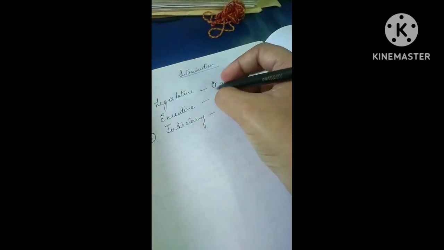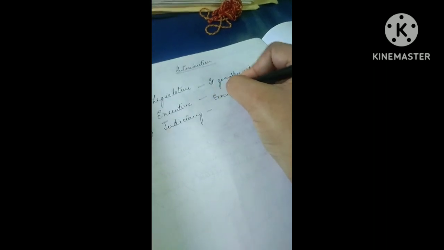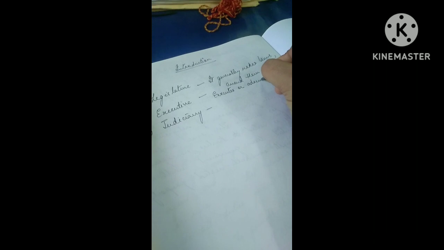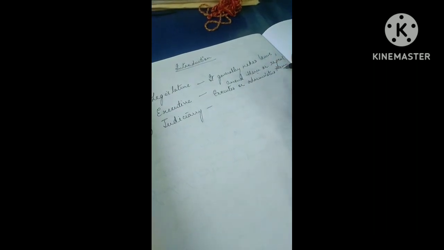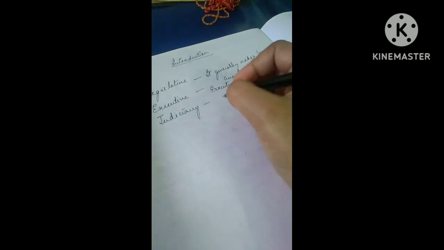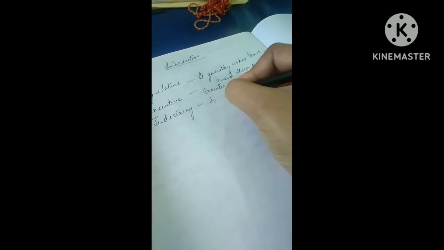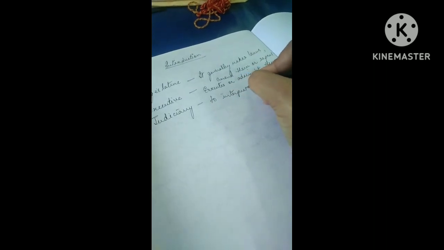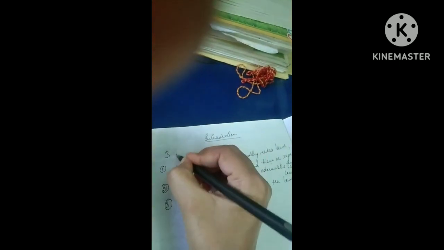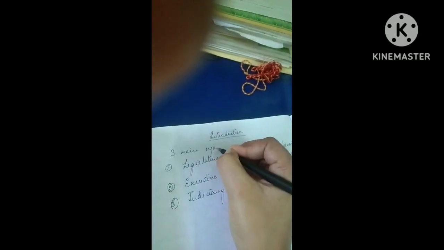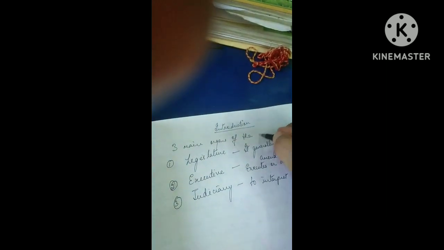Number two, executive. Executive function is to execute or administer the laws. And judiciary function is to interpret the laws. So in short, legislature makes laws, amends them or repeals them. Executive executes or administers the laws, and judiciary, its function is to interpret the laws. So these are the three main organs of the government.